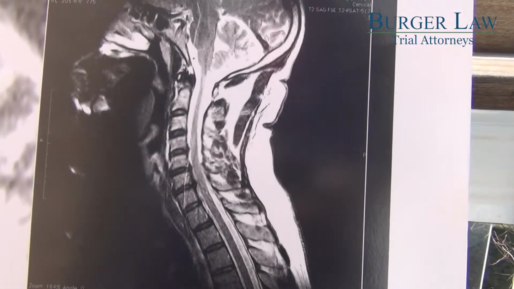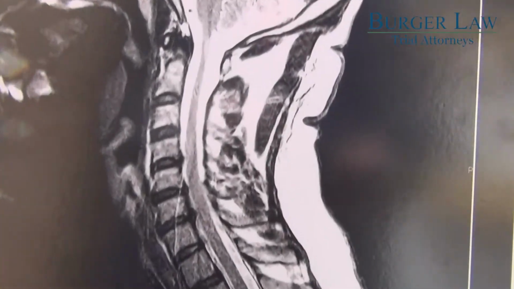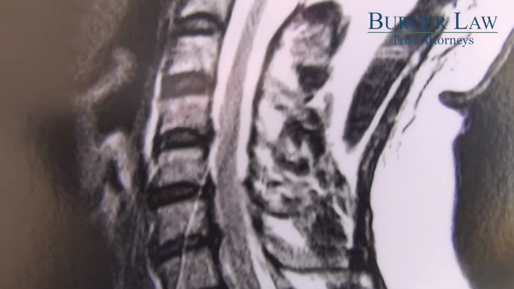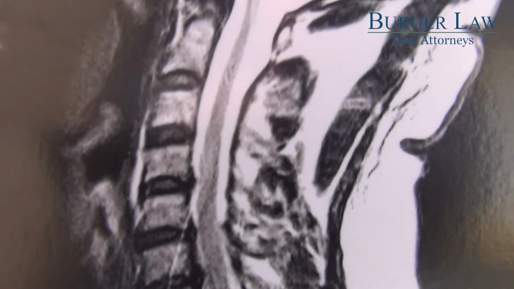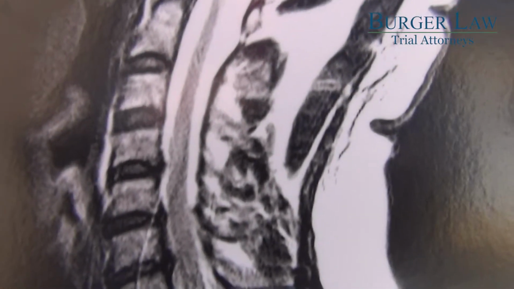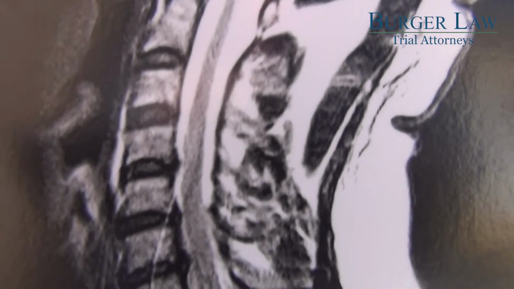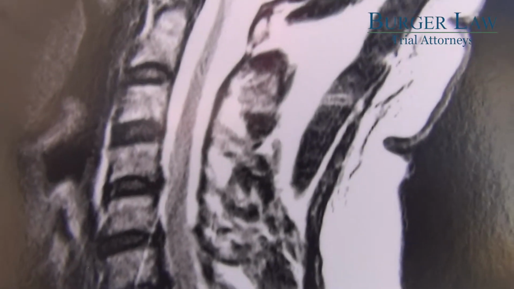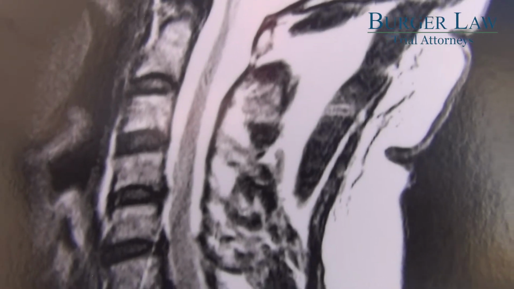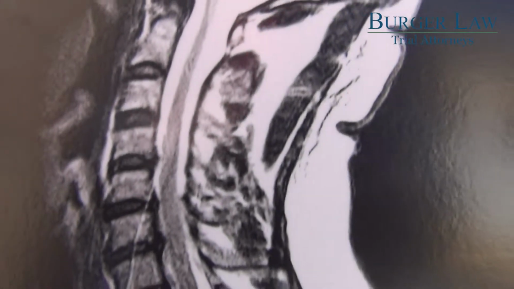So the squares that you see there are the discs. The darker area between them are the squares you see there are the vertebrae. The dark squares, lines between them, is the intervertebral disc that you see. And then that thing going along there is the spinal column, as you can see.